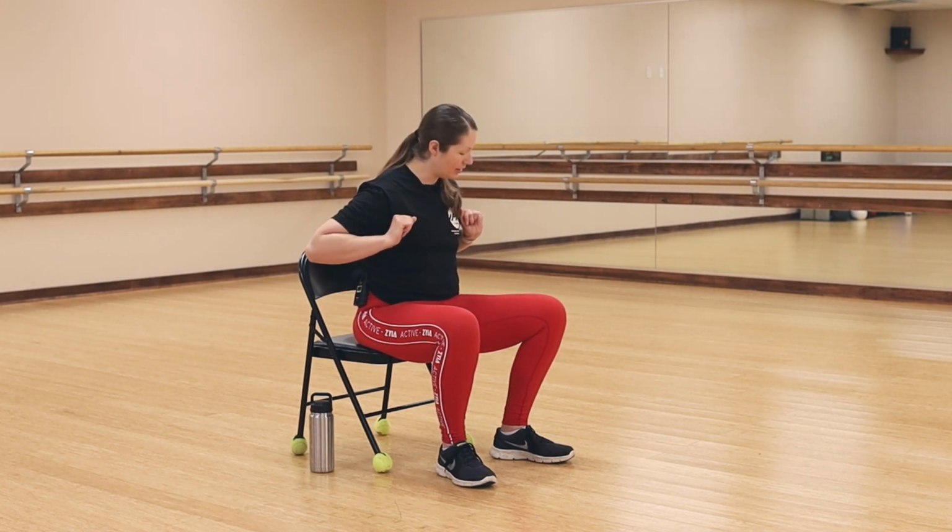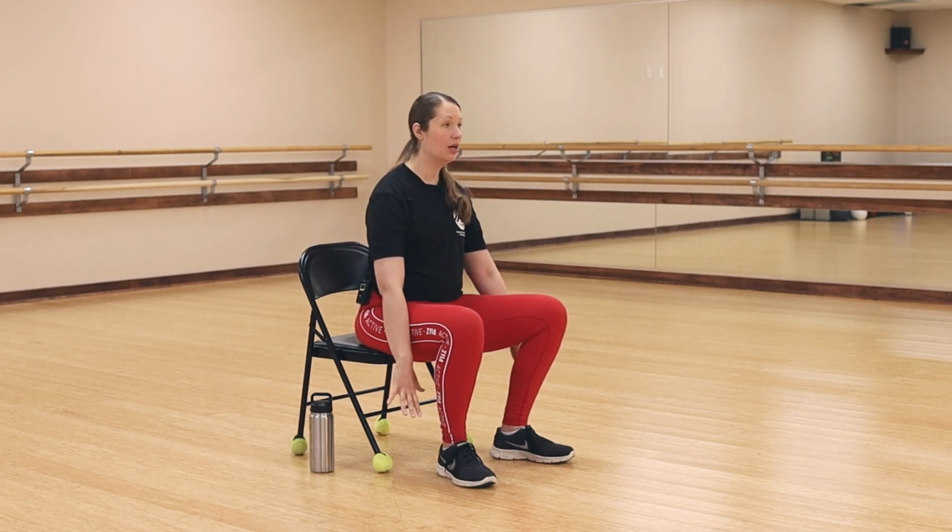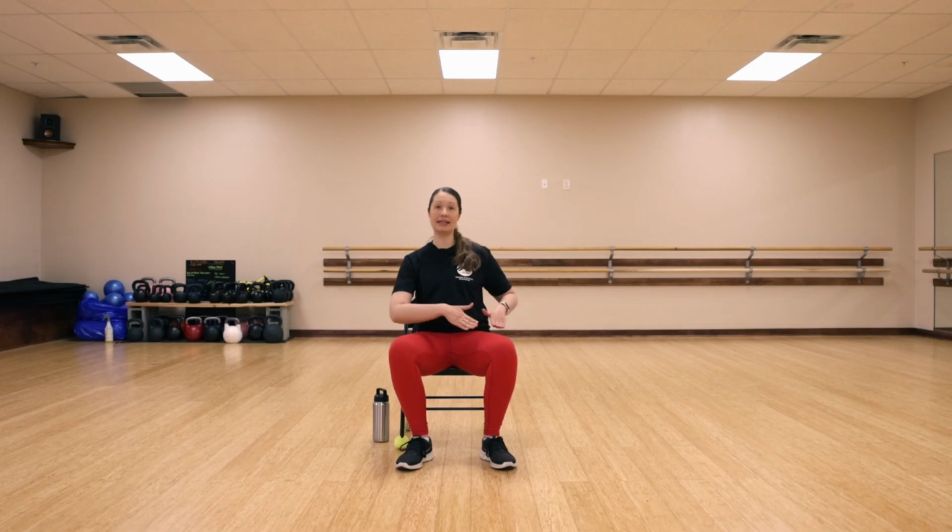The whole goal of these exercises is what we call centralization, okay? So we have pain that goes down the leg, down to the foot. That means that nerve's getting compressed. We want that pain to come out of the leg and centralize in the lower back, okay? So I tell folks that the first goal is to get the pain out of the leg and to the side of the problem, as I like to say, okay?